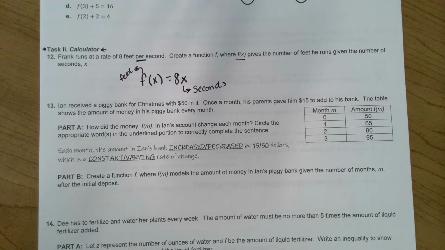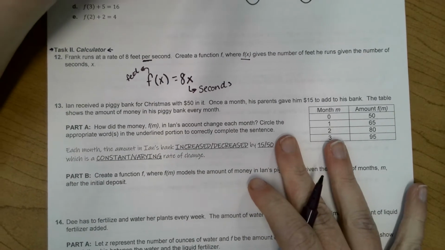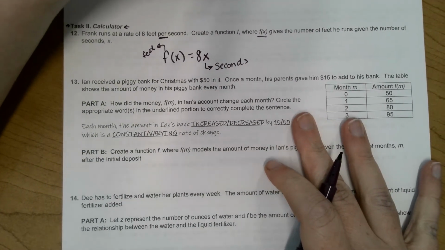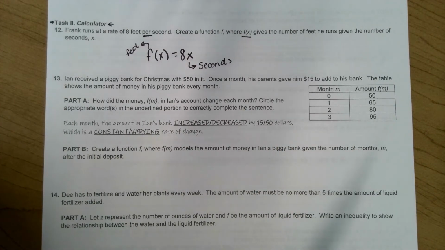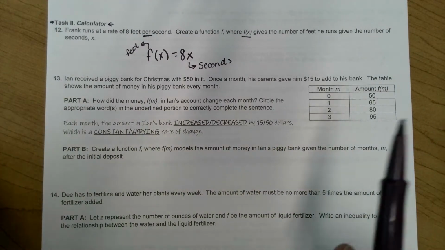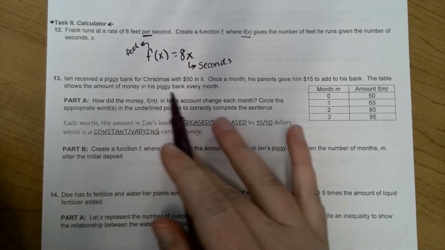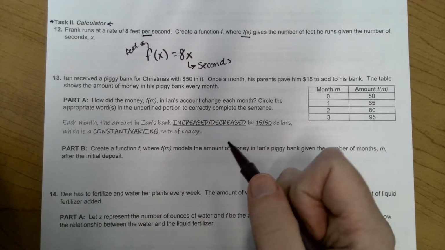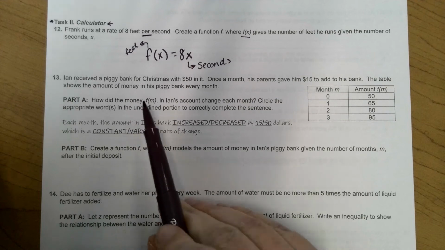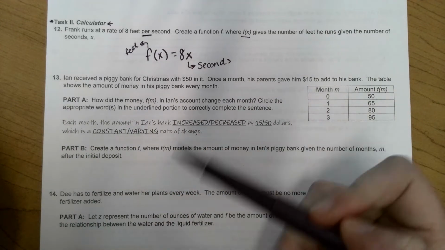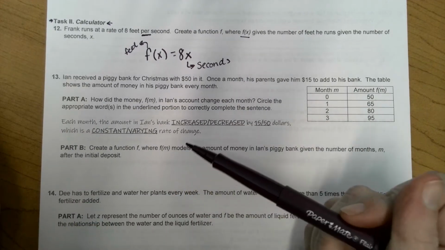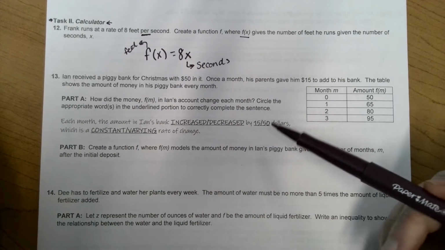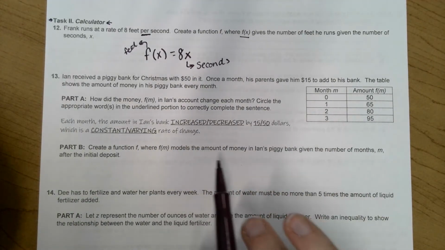All right, 13. Ian received a piggy bank for Christmas with $50 in it. Once a month, his parents give him $15 to add to his bank. The table shows the amount of money in his piggy bank every month. Okay, so part A, on the final tomorrow, since it's on the computer, there'll be some blanks and you'll have to pick your number. So I tried to simulate that as best as possible.